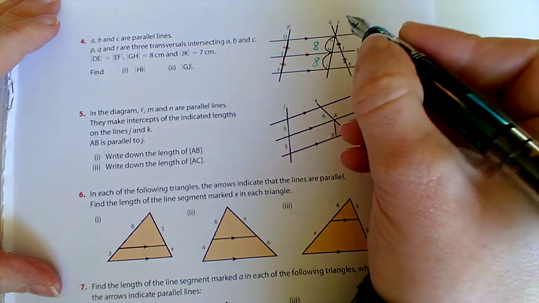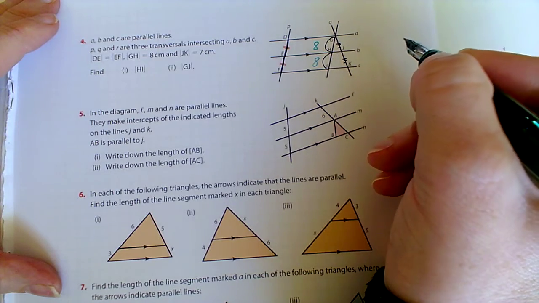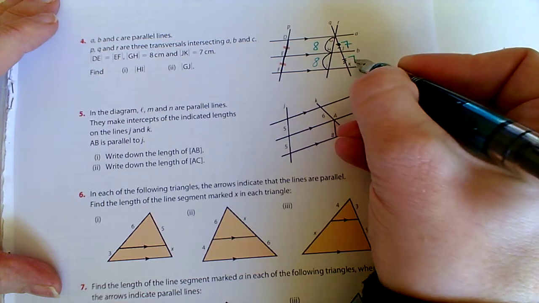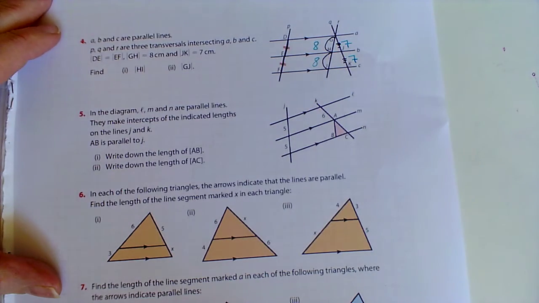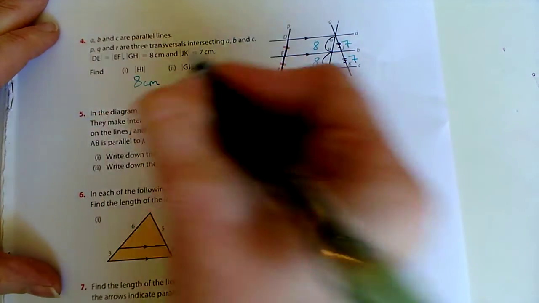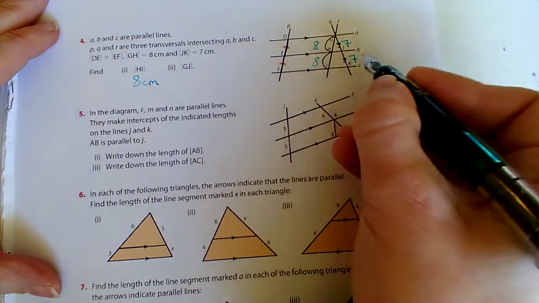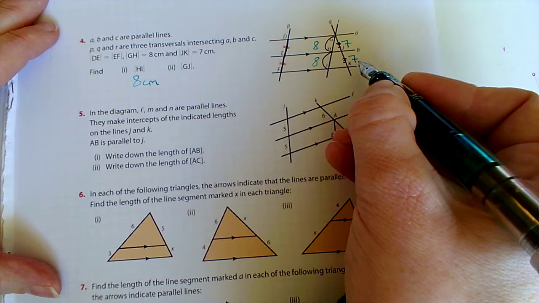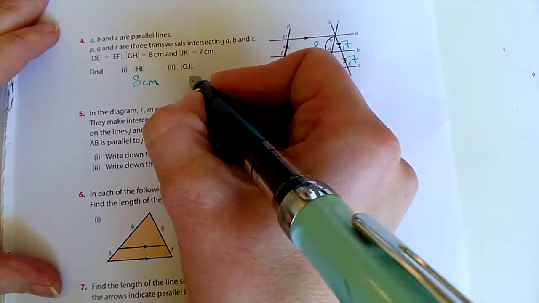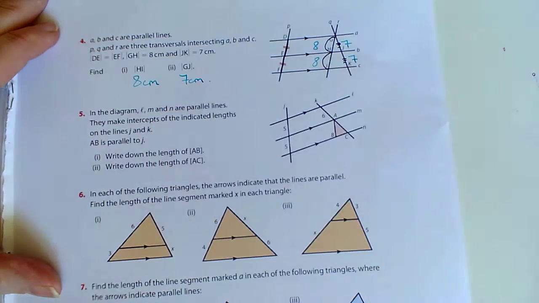And they also tell me that GJ, this distance here, is 7 centimeters, which means that this is 7 centimeters as well. And they want us to find HI, well, we've just written it down there, 8 centimeters, and GJ, oh, JK is what they told us. Okay, and GJ is 7 centimeters. Okay.